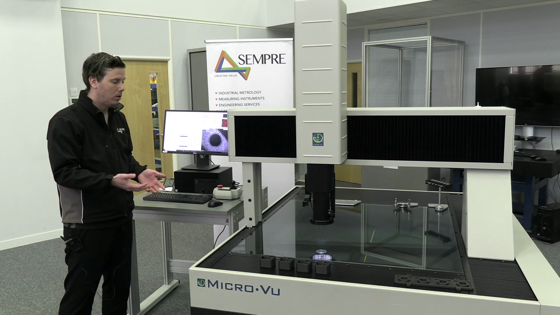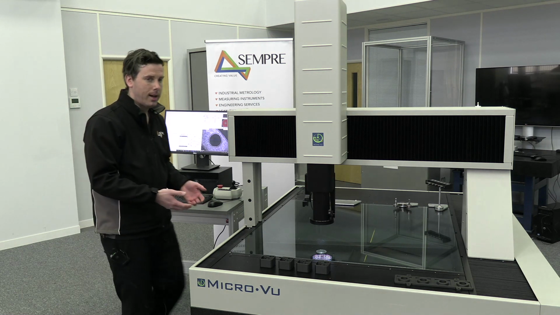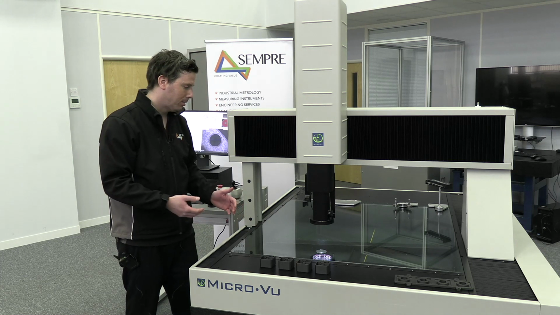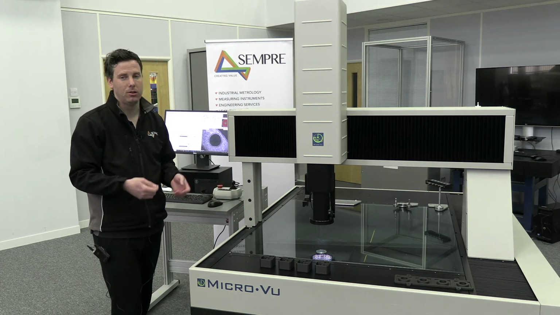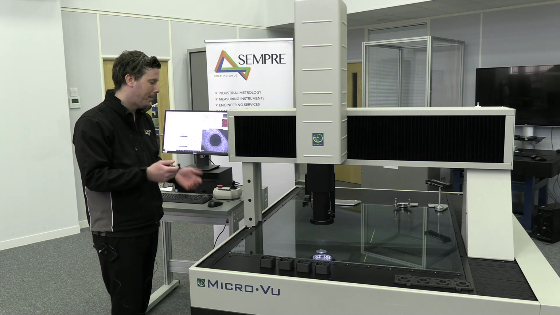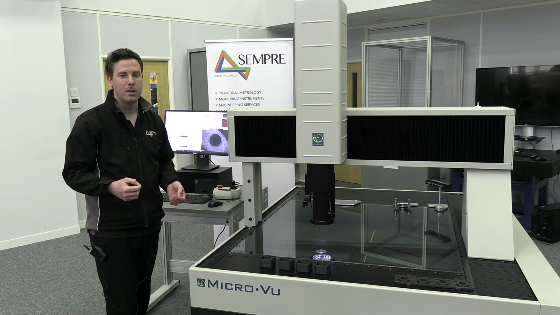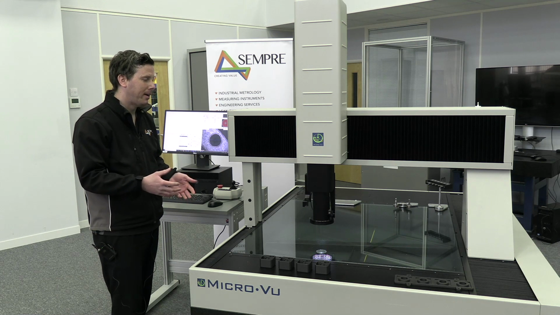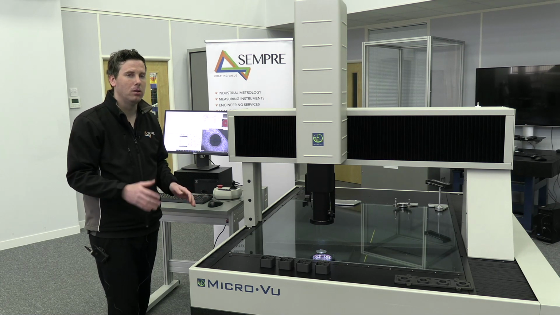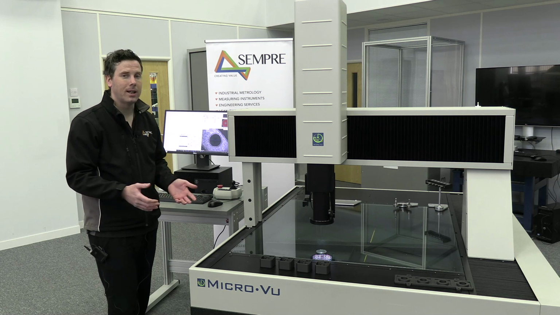So I've got 4 parts here. Here they are, just at the front. And what I'm going to do is show you how we can measure them without using a fixture. So we simply put them onto the bed of the Excel, and then we can program it in such a way that it will find it, and it will always run no matter where we put it on the bed. So that's what I'm going to do now.